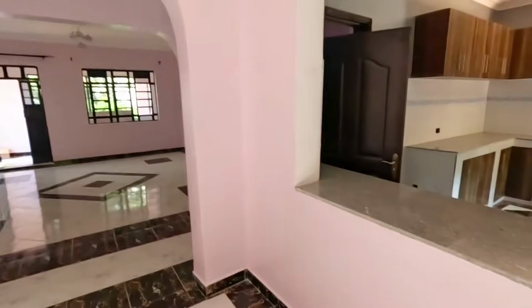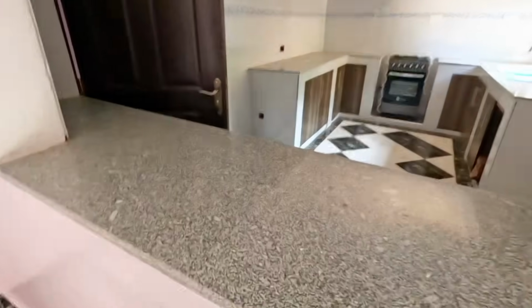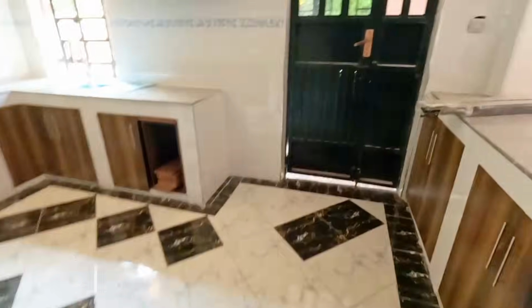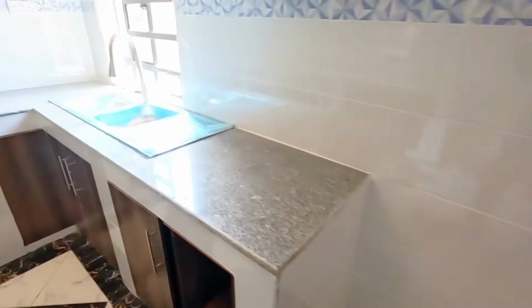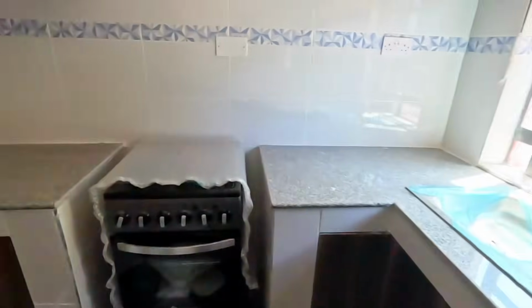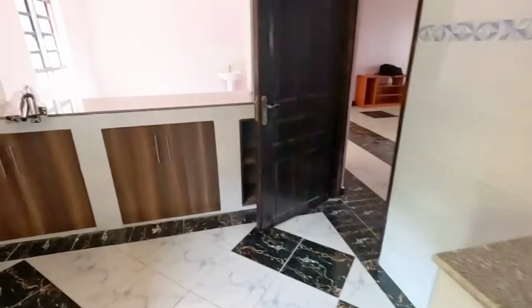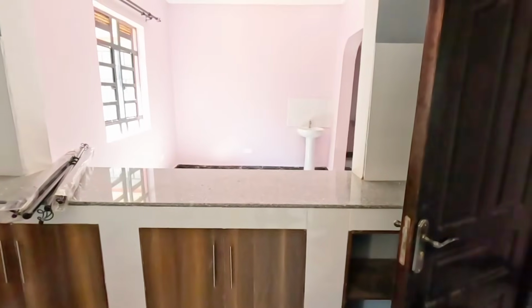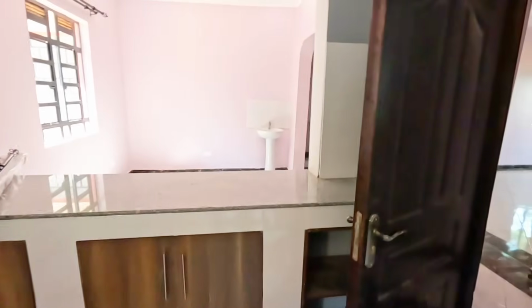So the total cost of tiles in this house, I have not included this granite. This granite was costing 9,000 each, and we bought 4 of them. We have one here, another one here, and then another one here. So they were a total of 4, 9,000 each. 9,000 times 4 is 36,000.